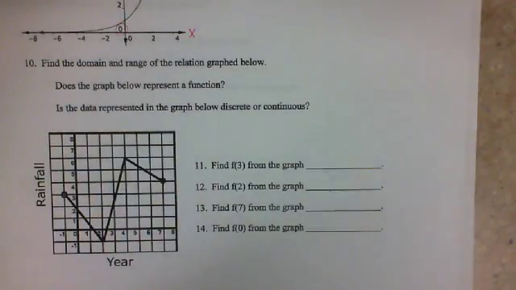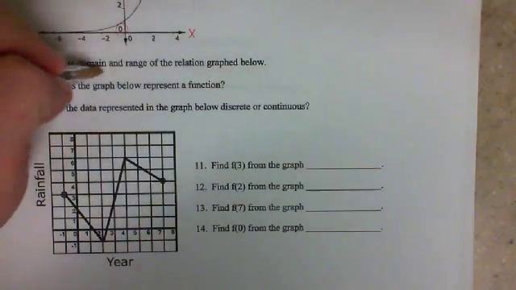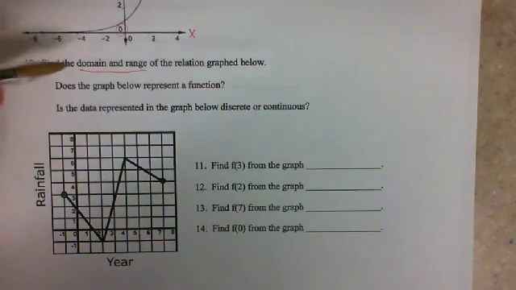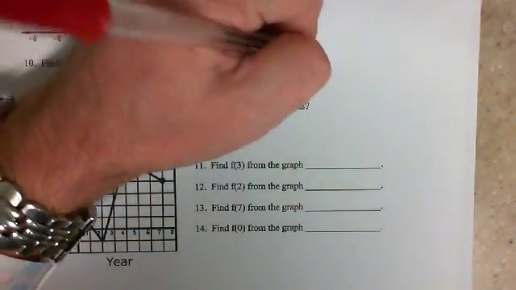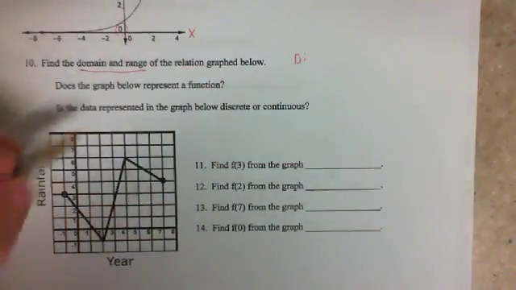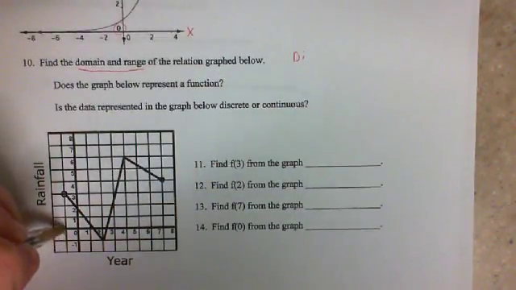Same set of questions, just different graph. So we're going to find its domain and range. Maybe I should do that first so I don't forget about it. So let's come out here and do that. For the domain, it looks like it goes as far left as -1.